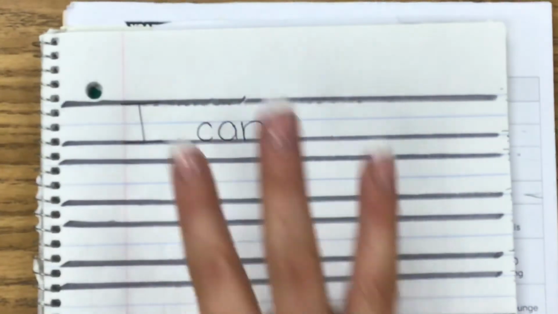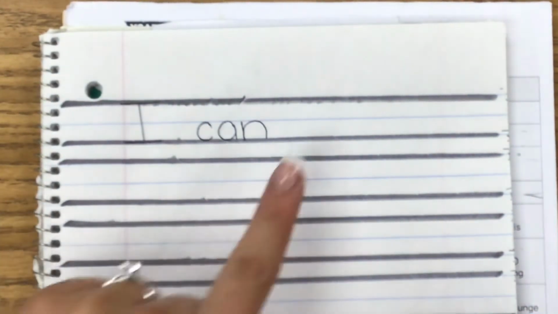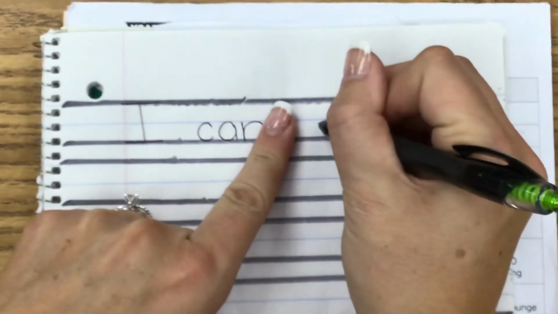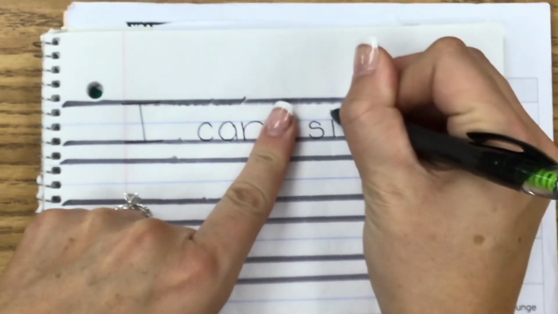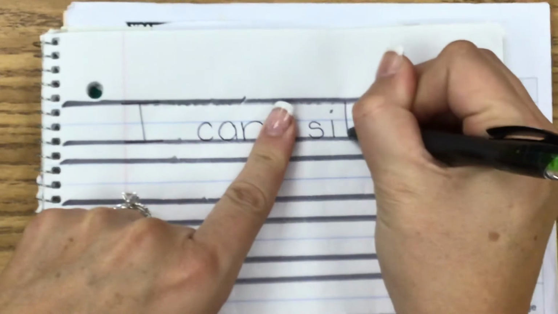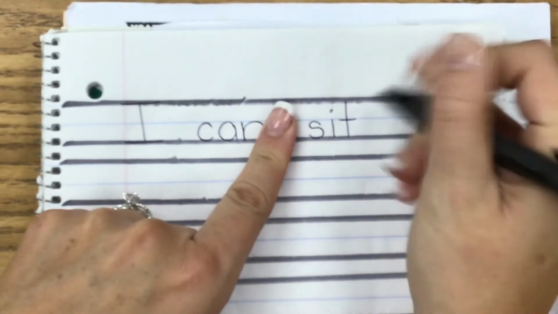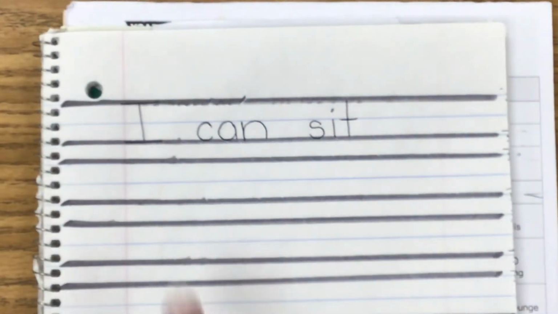And we actually wrote this word in phonics yesterday. So we have s, i with a tiny dot, and t is a tall letter, and you cross on that dotted line. I can sit, what was the next word? I can sit on a pin.